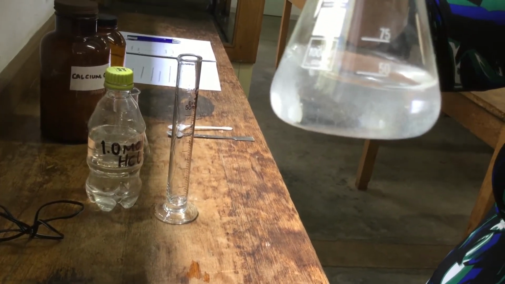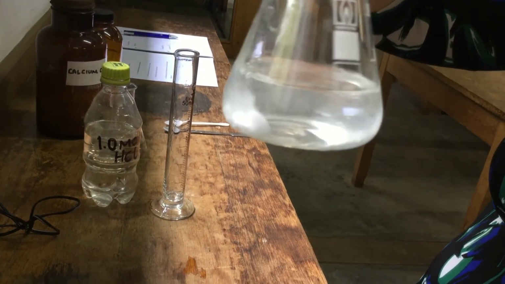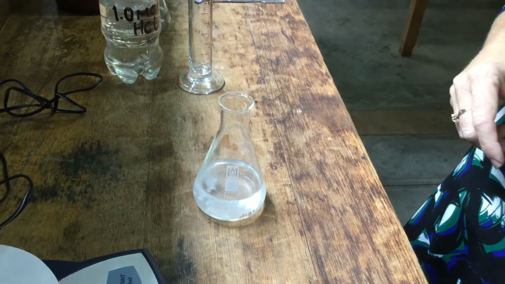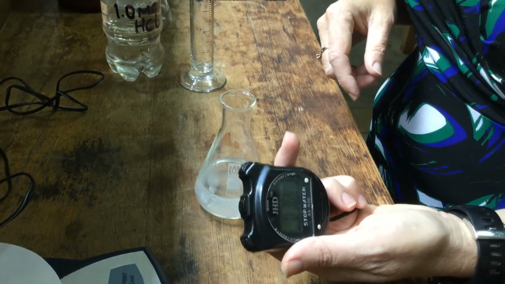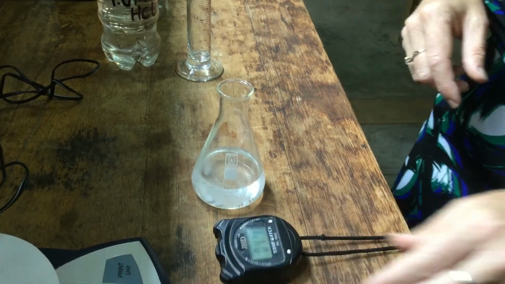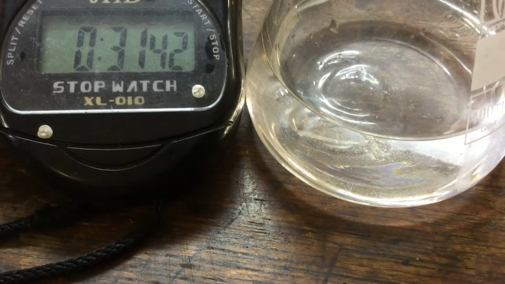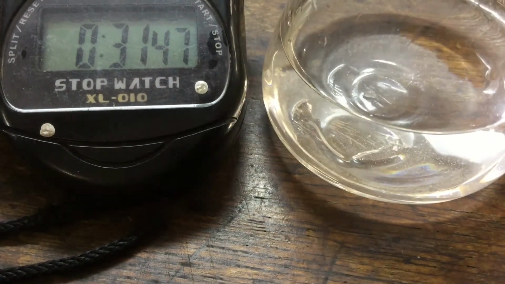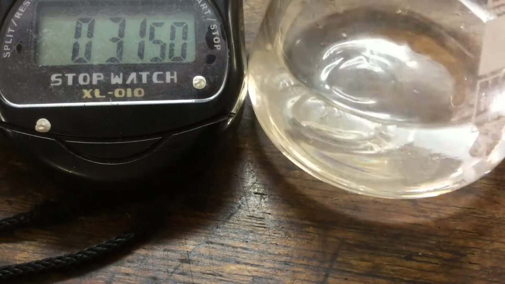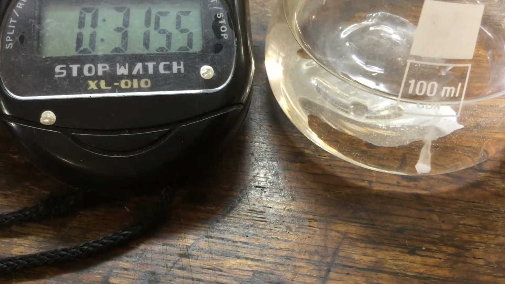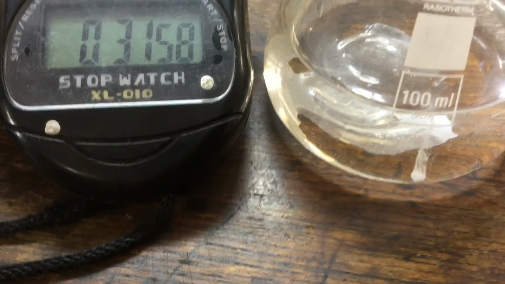In this one, you'll notice the bubbles are being produced just about as vigorously, but not throughout the conical flask. And we'll leave it until it is complete. So far we're on 40 seconds. Okay, there's the last little bit of marble chip that is still producing a little bit of carbon dioxide. There you can see it, and we are at 31 minutes and 57 seconds.